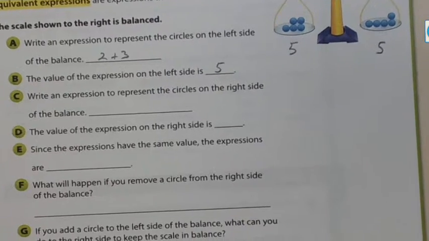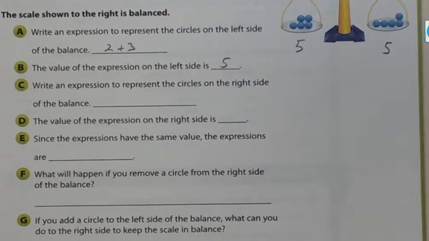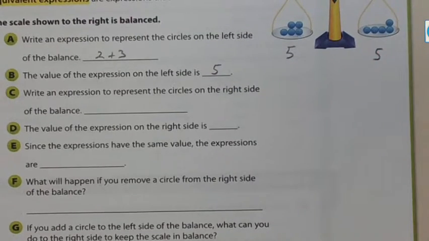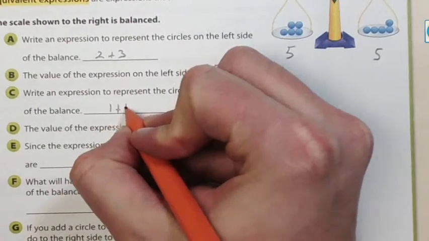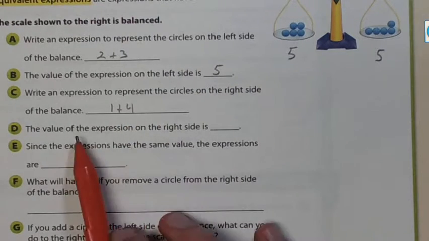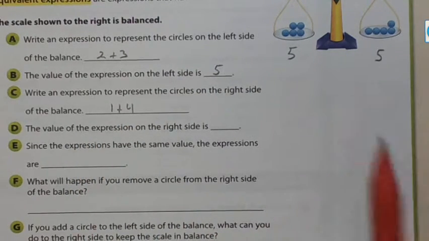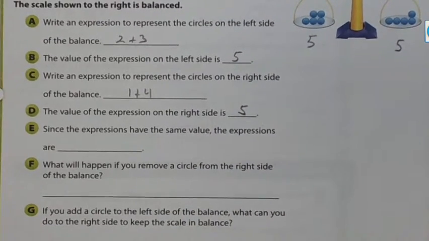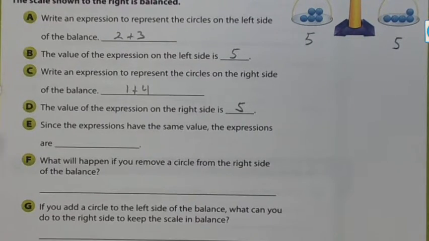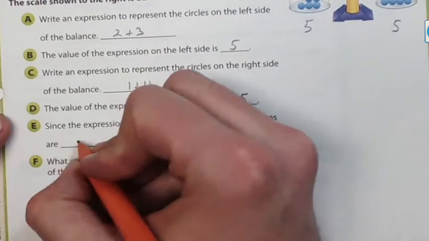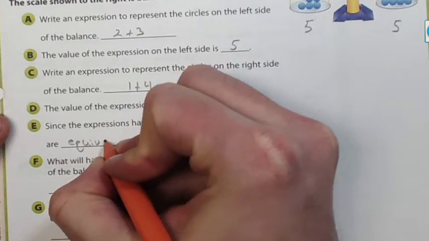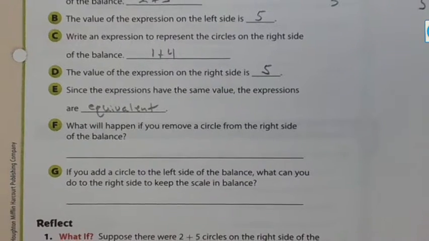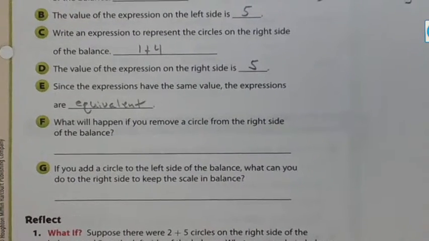So now it says write an expression to represent the circles on the right side of the balance. So if I look at that, we've got 1 on top and 4 on the bottom. So our expression would be 1 plus 4. And the value of the expression on the right side is, once again, 5. So part E says, since the expressions have the same value, the expressions are, this is a word that we've talked about quite a bit, equivalent.